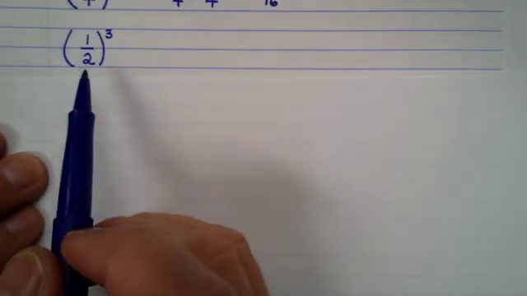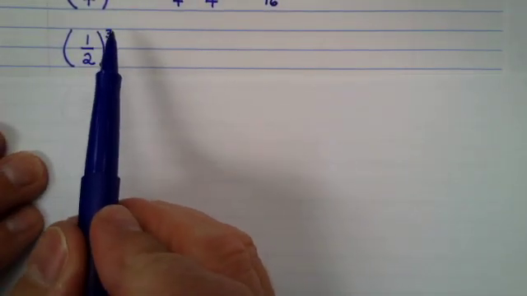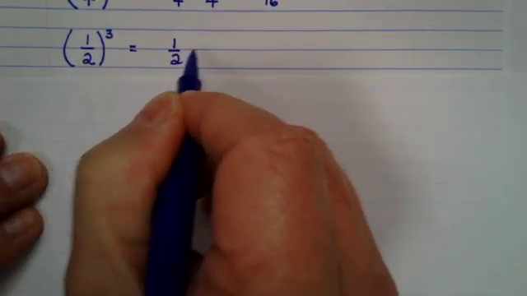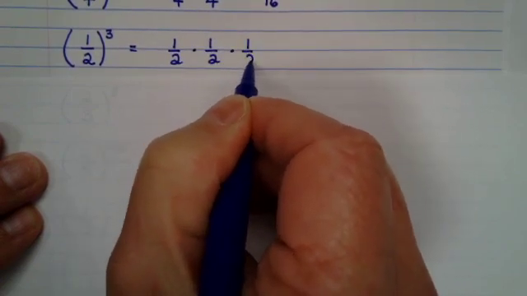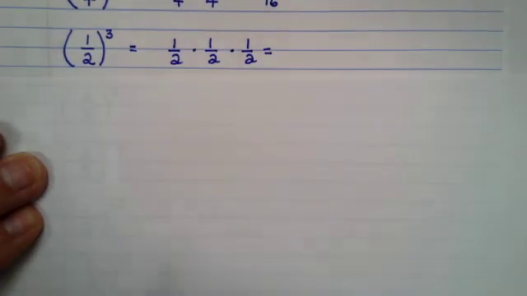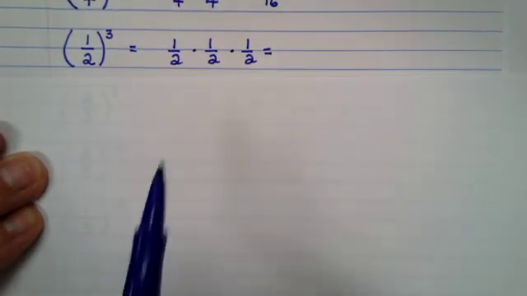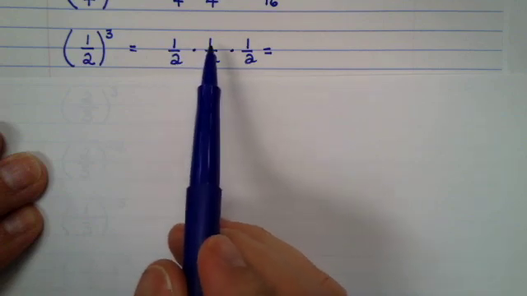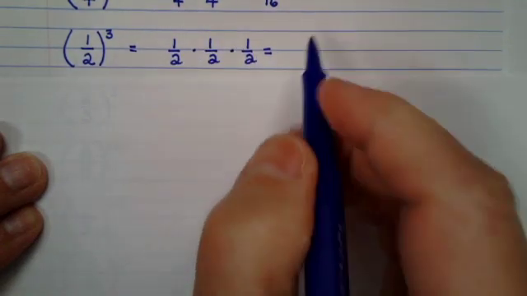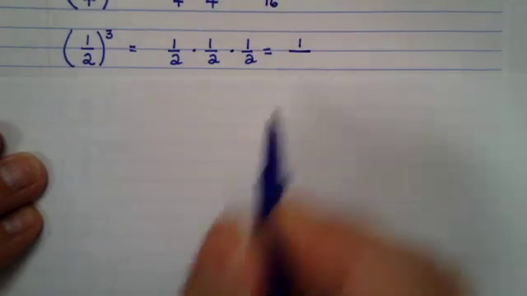Next example. The exponent tells us how many times we multiply this to itself. So I'm going to write down 1/2 3 times. How do you multiply fractions together? You multiply the top numbers together. You multiply the bottom numbers together. 1 times 1 is 1 times 1 is 1.